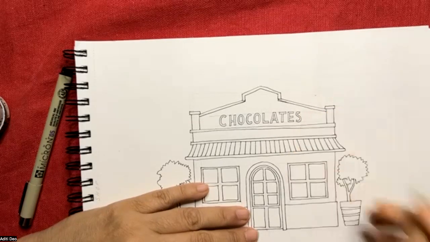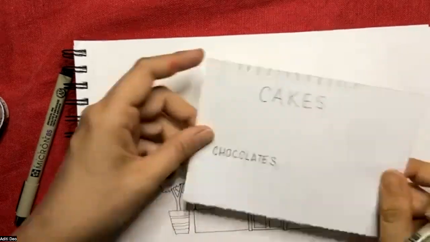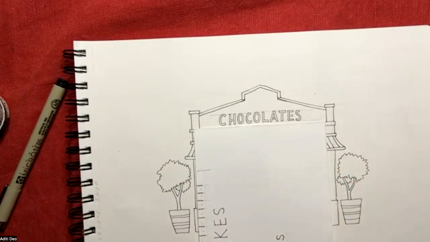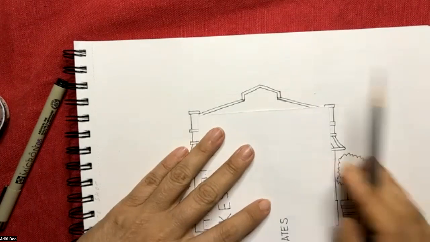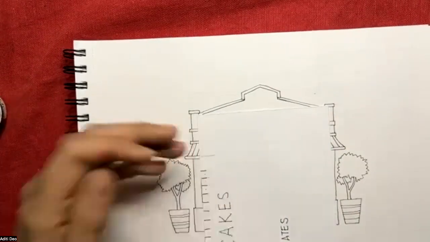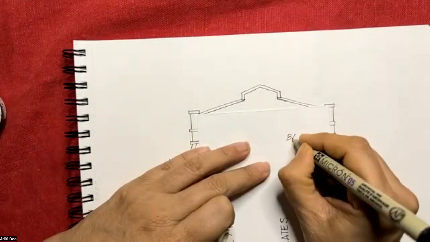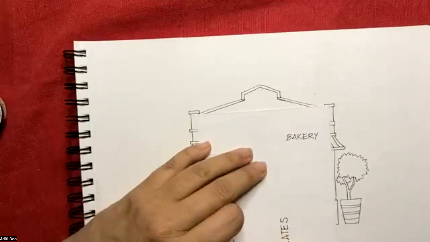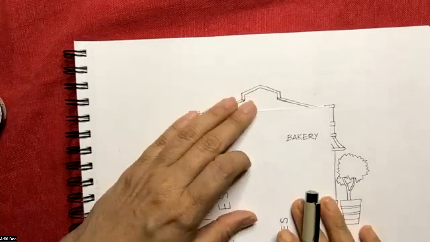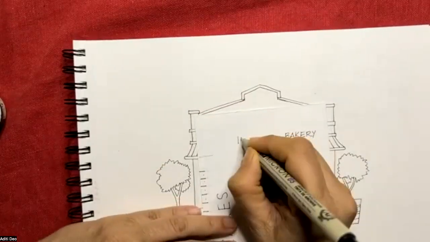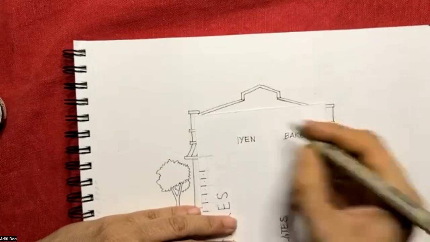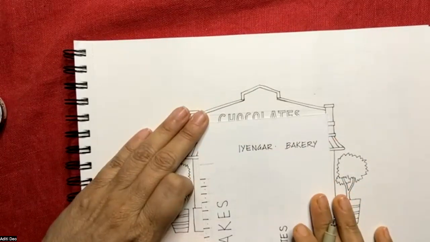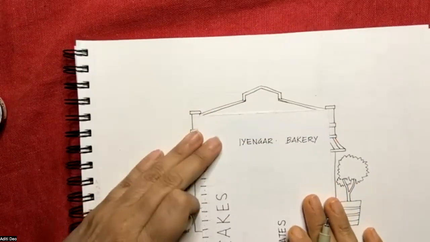I can go to Iyengar Bakery. You want to write bakery? Yes. Okay, so bakery would be something similar. How do you spell bakery? B-A-K-E-R-Y. Iyengar Bakery. You want to write Iyengar Bakery? Yes. Okay, so that's a very long title. Okay, so we can write it like that.